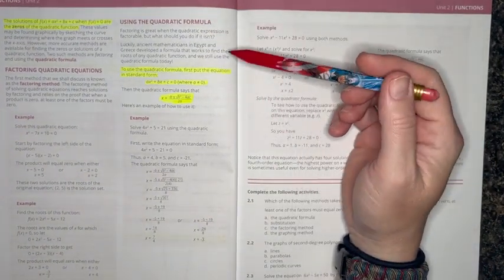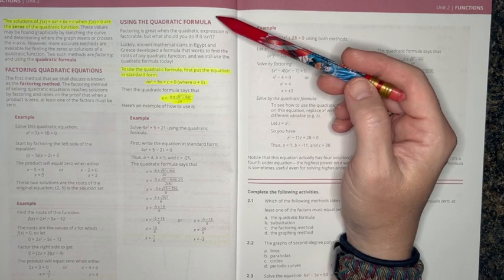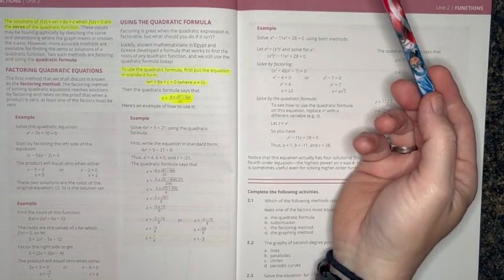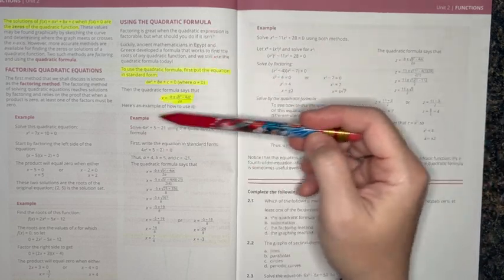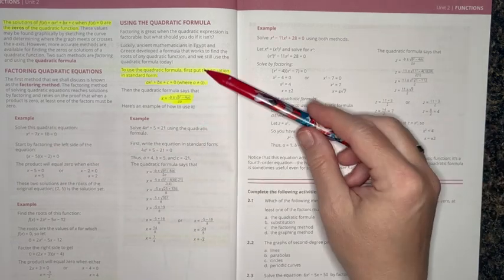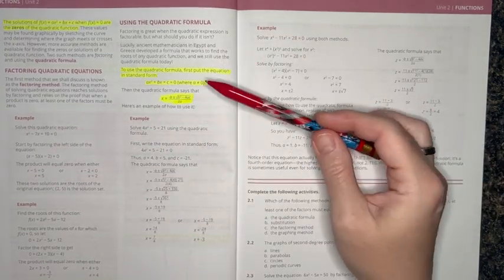At the top here, back at the top of 18, the second column, it says using the quadratic formula. So here we factored to solve, right? But not everything is factorable. Sometimes we have to use the quadratic formula. We can use the quadratic formula anytime, honestly, even if it is factorable. It's really just a matter of choice.